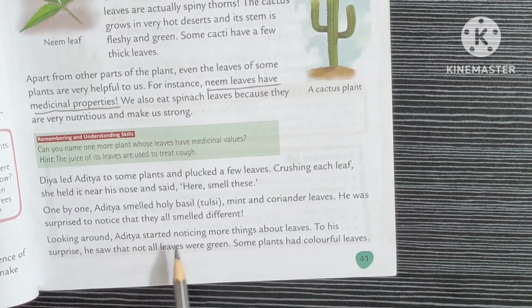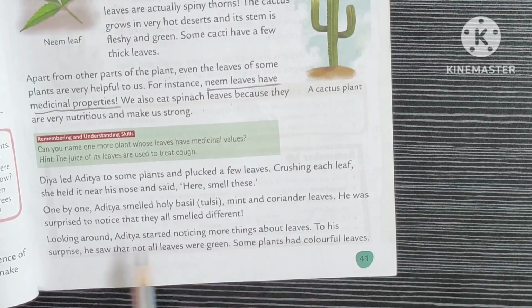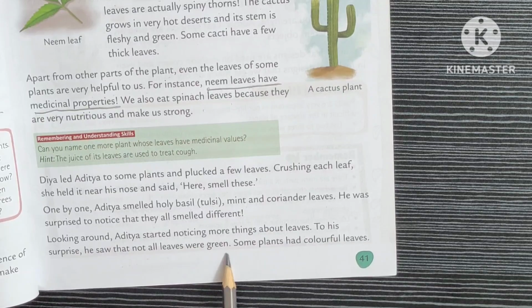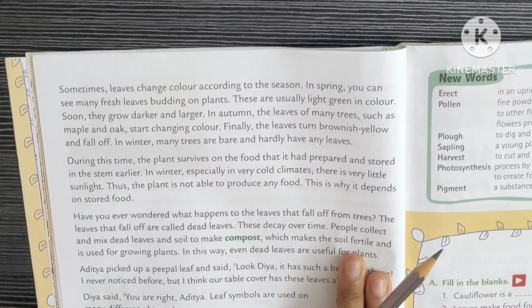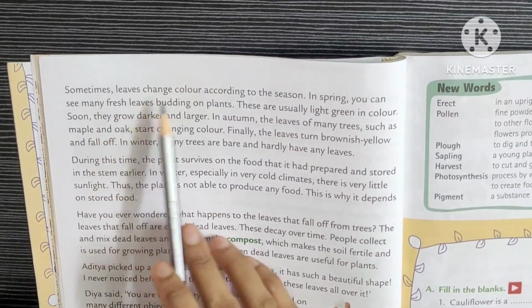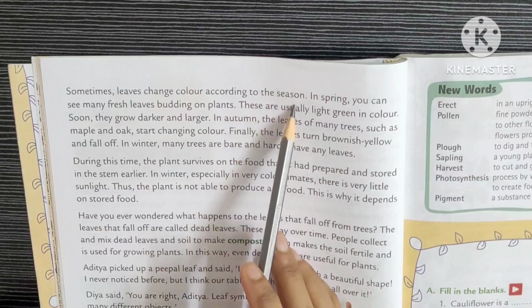Looking around, Aditya started noticing more things about leaves. To his surprise, he saw that not all leaves were green. Some plants have colorful leaves. Sometimes leaves change color according to the season.